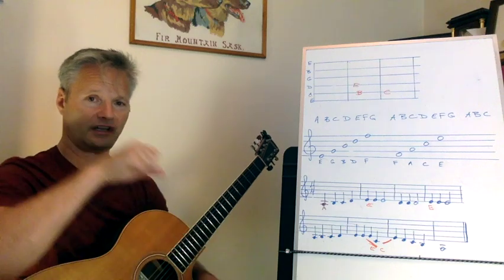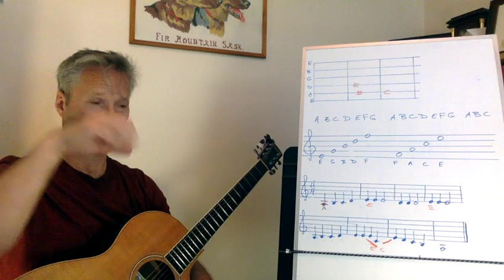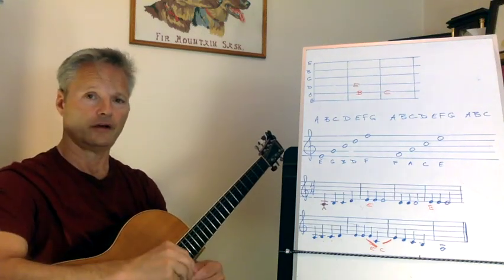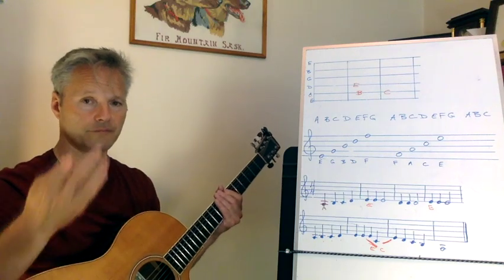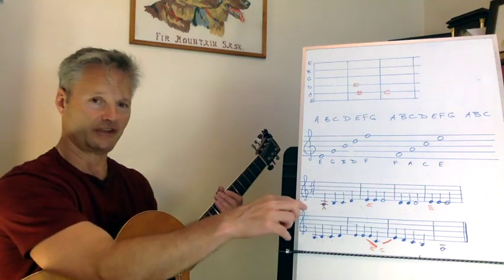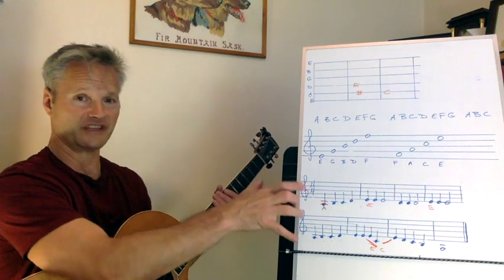This just tells you that A is lower than B, which is lower than C, which is lower than D. Any instrument can play these, A to B to C to D. We find them on guitar by playing strings which are open or fretted. But this does not tell you anything about whether it's a string or it's open or fretted. That's just not part of this system.